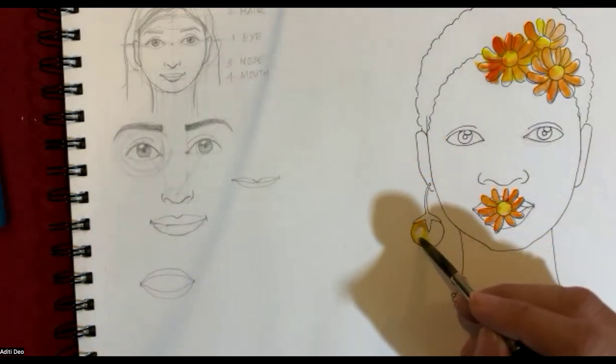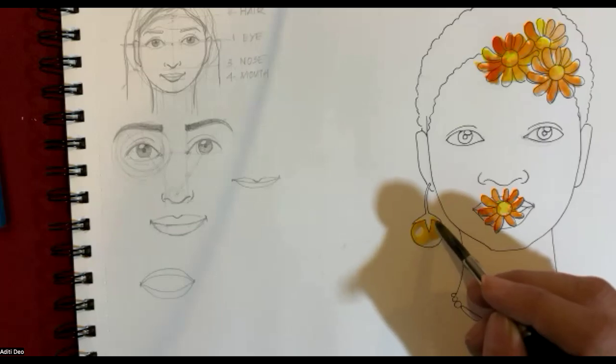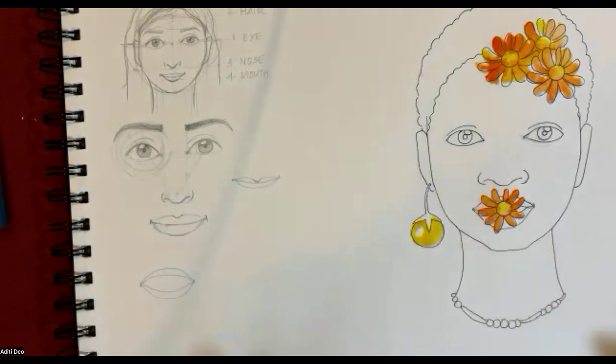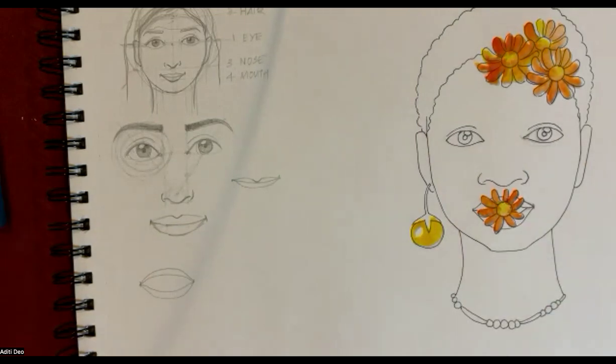The eggplant in the ear also can get a nice bright color and give it a highlight so that it looks like a fruit, not just a designer vegetable earring.